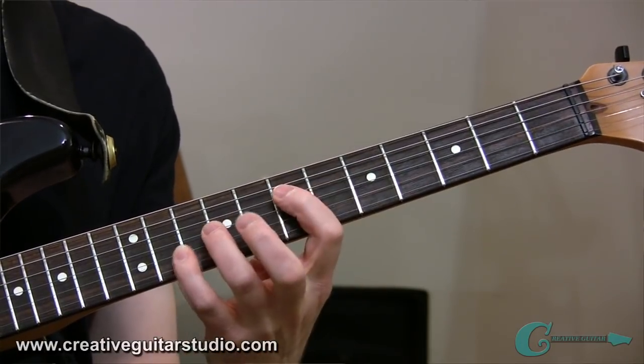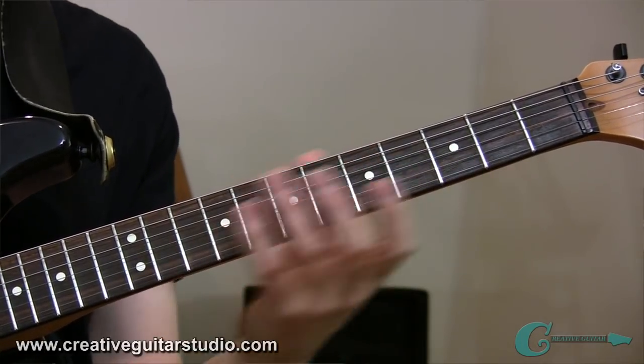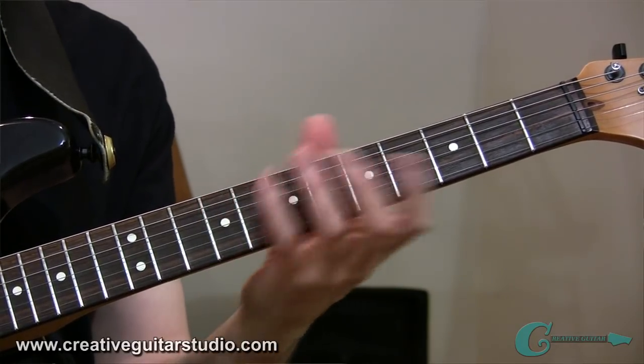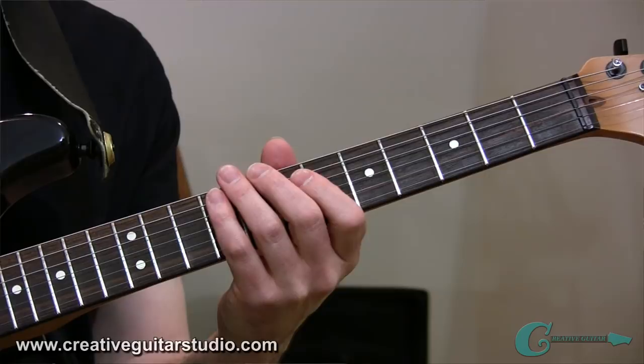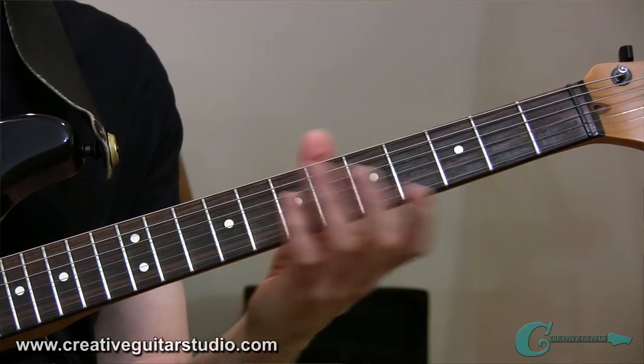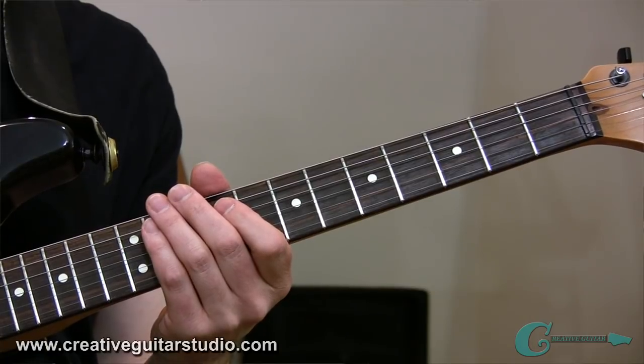So it takes a little bit of practice, but once your hand gets used to moving laterally along the neck like that, it's going to be fairly decent for you to get your head wrapped around and understand where everything's moving to. But most of it's going to be physical. You have to get the technique together. There's one other shape I want to cover with you, though. It's kind of an interesting one.